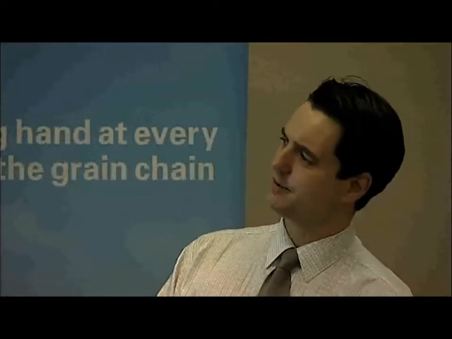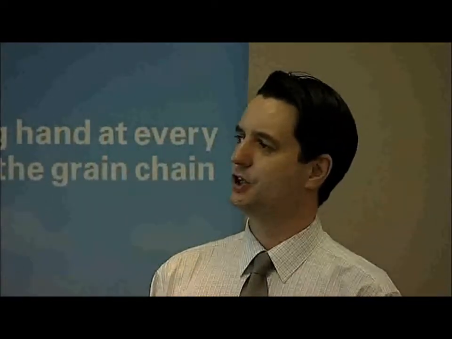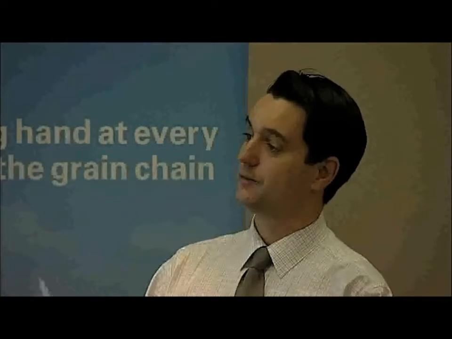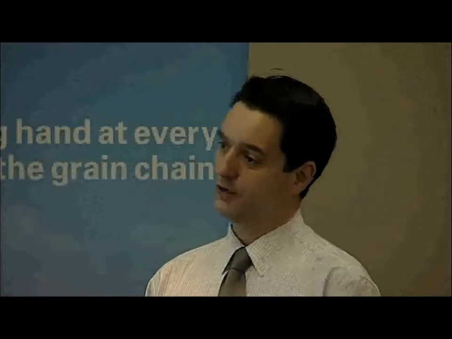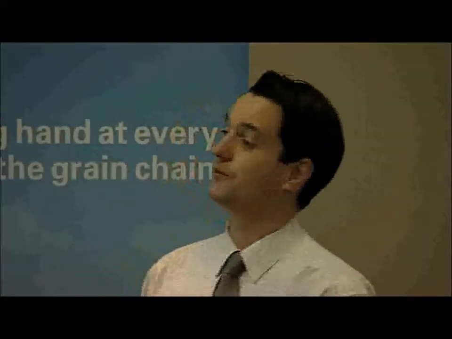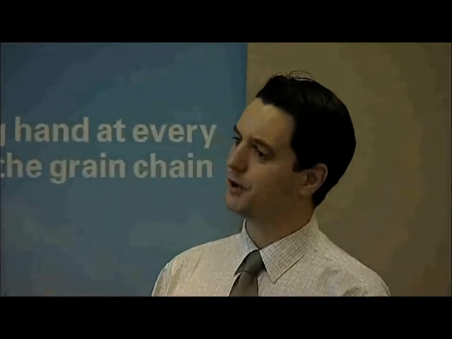As to where do you increase the nitrogen, where do you decrease it, there's a couple of methods that are used. The first is one which compares each part of a field with the field average. Okay, so if we scanned the whole field, or if we monitored the green area index for the whole field, we'd have the average green area index. Part of a field would be below that average, and there we would increase the rate. Part of a field would be above that field average, and we would then cut back the nitrogen rate. That's then benchmarked against an internal reference point, the field average.